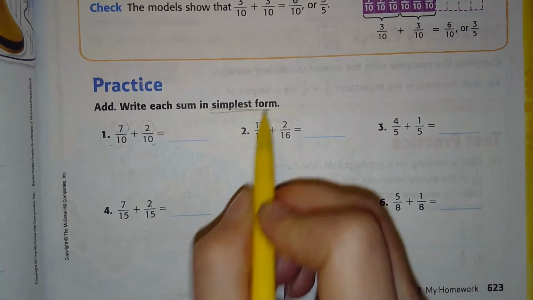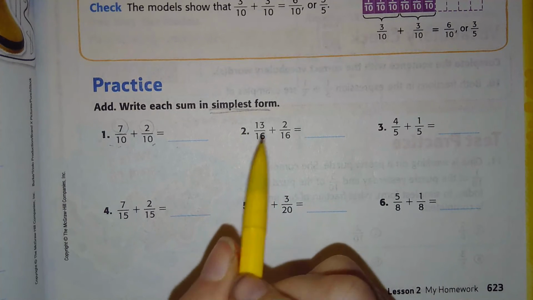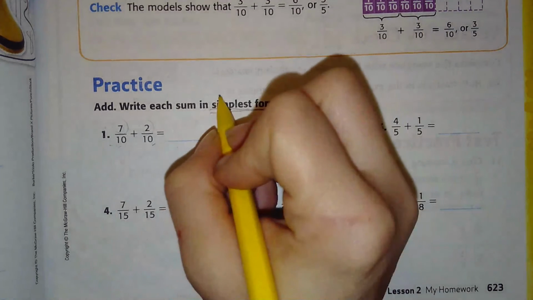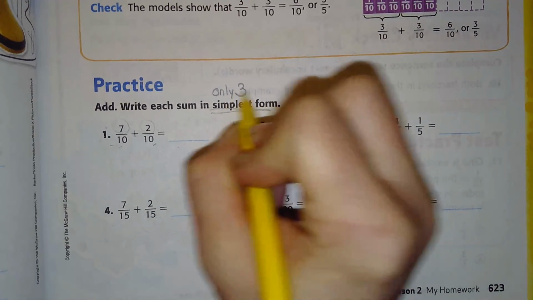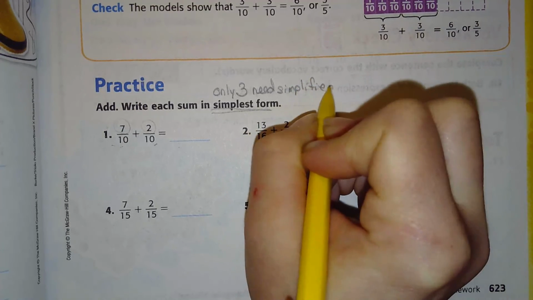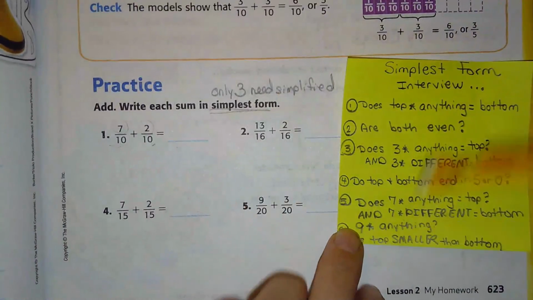But now today, the next step is you need to look at your final answer. Before you can circle it, you need to simplify your final answer. I will tell you there are 1, 2, 3. You must simplify 3. Only 3 need simplified. That should help. So once you get to that final answer, you should have this sticky note. Go down through each of these questions.